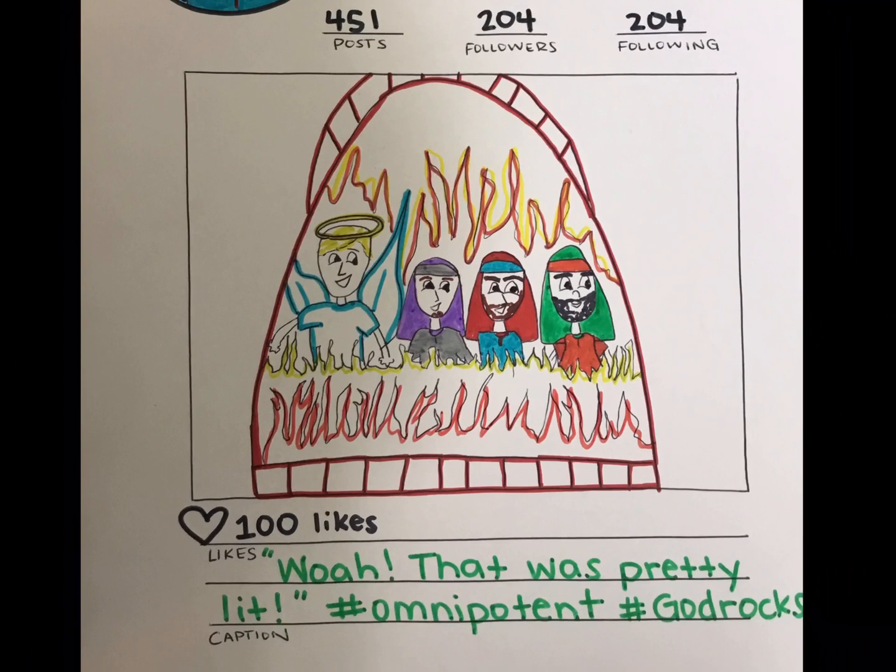Underneath, the likes are optional if you want to add that in. But then the caption is worth 2 points. And this is supposed to describe the picture that you drew. You're thinking from the perspective of that person. So I wrote, "Whoa, that was pretty lit." And you can do it based off of your picture for Daniel in the lion's den.